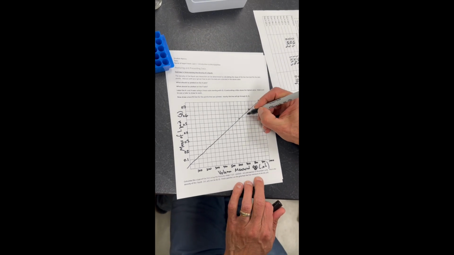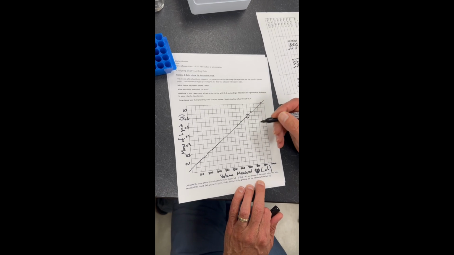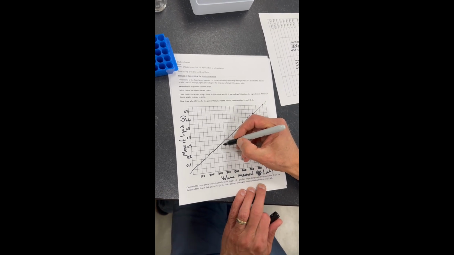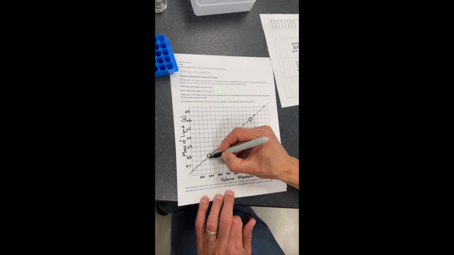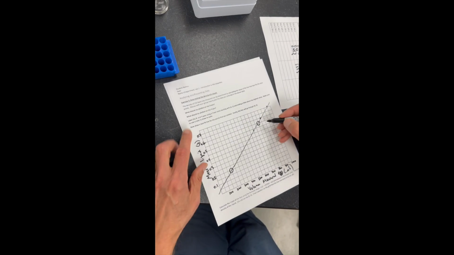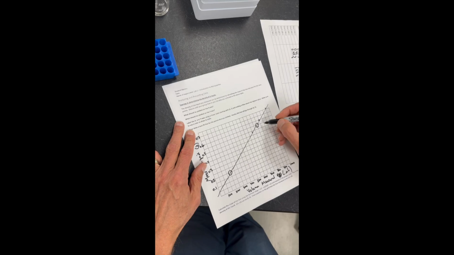So what I'm going to do is find a couple of locations where the line crosses one of these points. Let's go way down here, and this is going to be point 2.